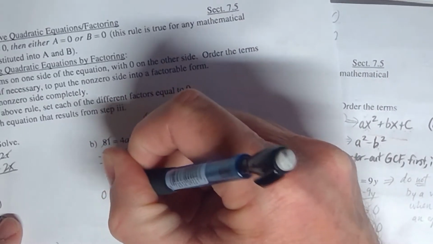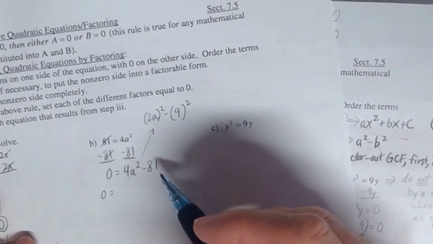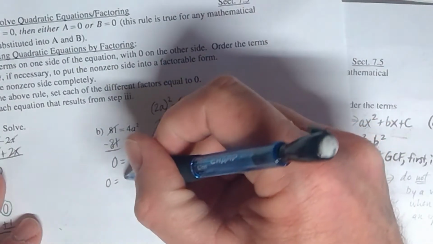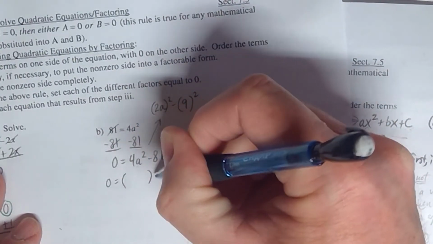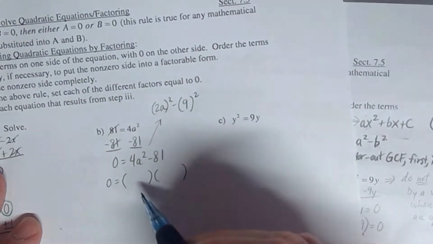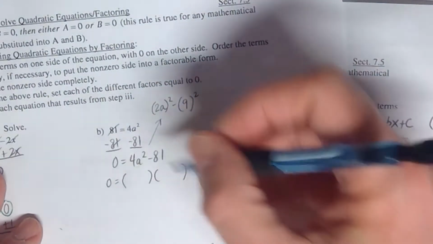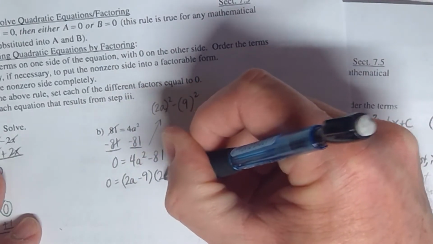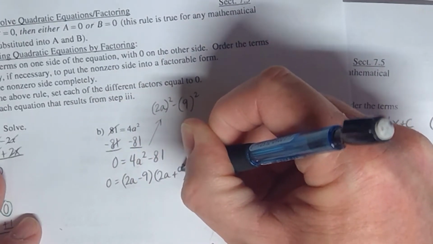So again, I'm trying to factor here. Factoring is what you always do in these problems after you get 0 on one side, just like we did in the last problem. And that's going to give me 2a minus 9 and 2a plus 9.